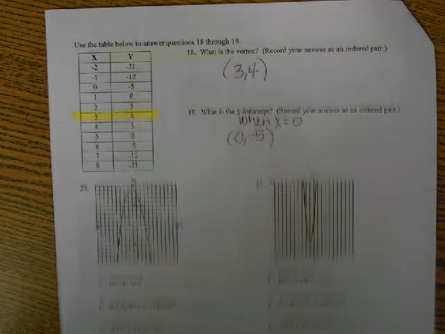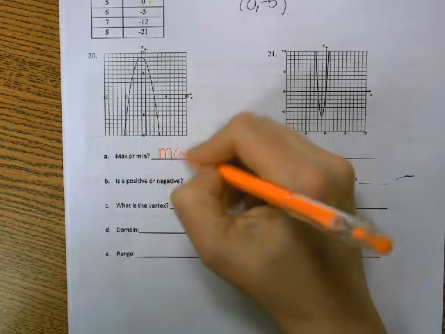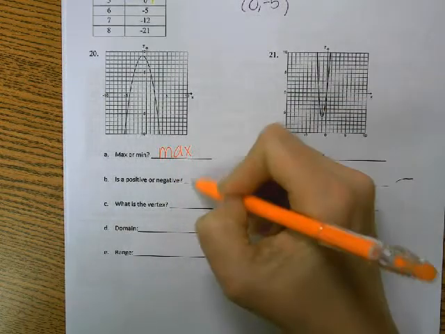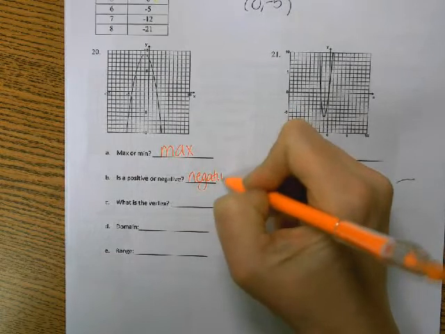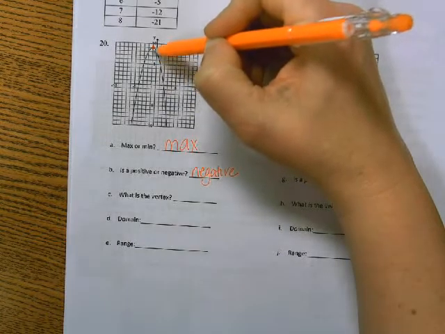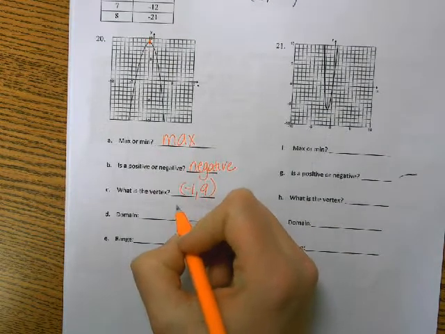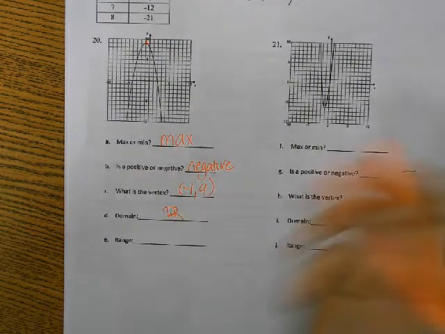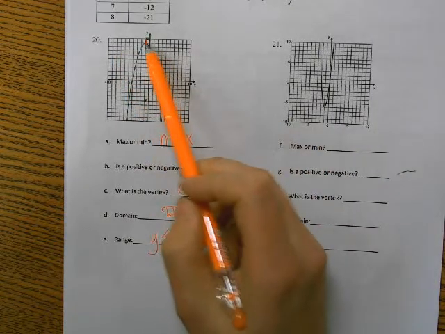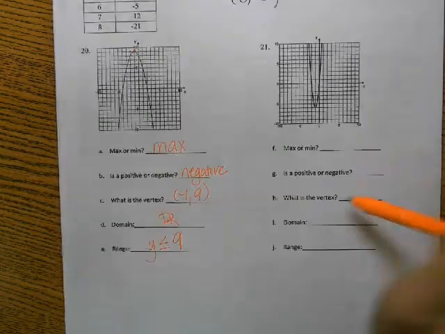Alright. Number 20 asks a couple of questions. The first question is, does it have a maximum or a minimum? It has a maximum. Is it positive or negative? Well, remember, positive is smiley, negative is frowny. This one is negative. Where is the vertex? It's way up here at (-1, 9). The domain for every single quadratic function is always all real numbers. And it's a frowny face, so we say y is less than or equal to, and we figure out where that touches the y-axis, and it touches at 9. So it's going to get smaller than 9. Okay.